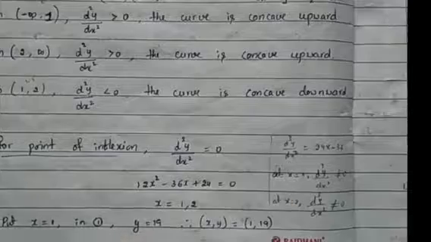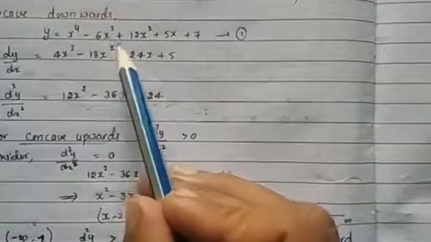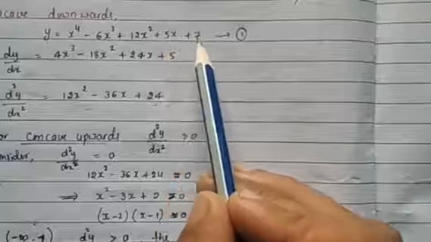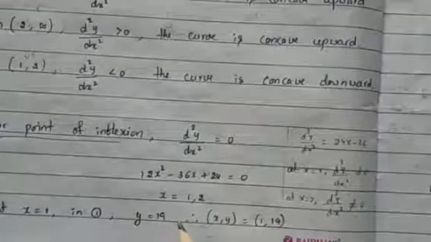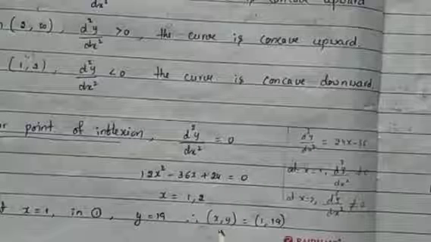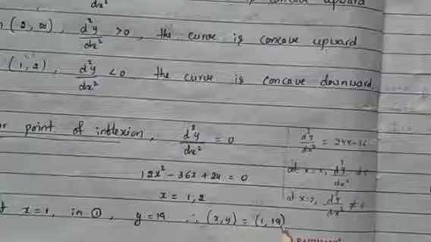For the point of inflection, d square y by dx square is equal to 0. The d square y by dx square is 12x square minus 36x plus 24, which is equal to 0. I get the values 1 and 2. Put x equal to 1 in equation number 1. Equation 1 is y equal to x power 4 minus 6x cube plus 12x square plus 5x plus 7. Put x equal to 1, I get the value of y equal to 19. So the point of inflection at (x, y) is (1, 19).